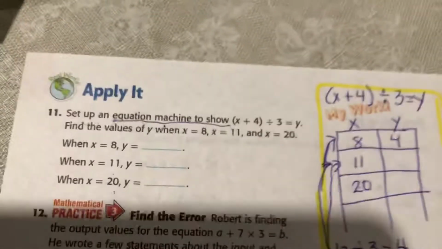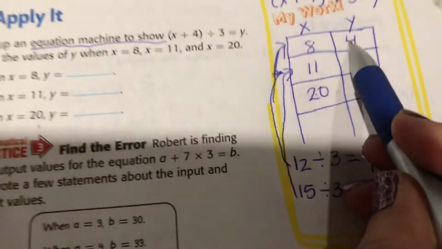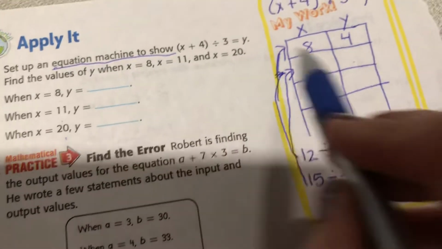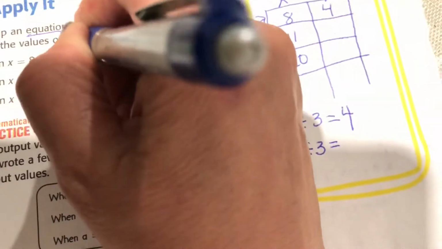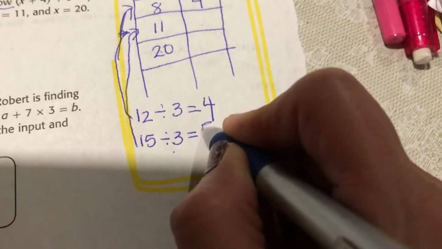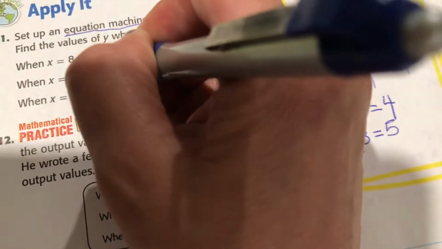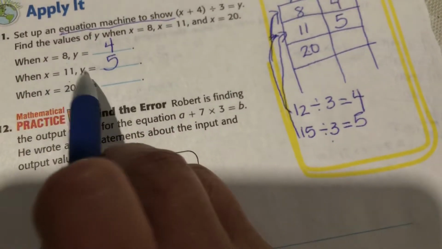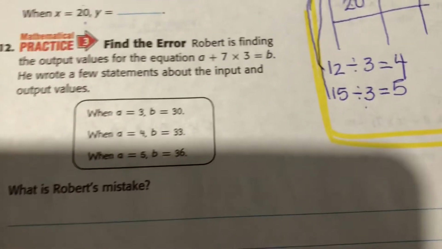All right, I think that was probably not hard, but maybe the most confusing. And then you just take these answers and put them here. So 8, y will equal 4. Did you guys figure out this one yet? Hopefully you're saying 5. So when x is 11, y is 5. And again, these letters could be anything.